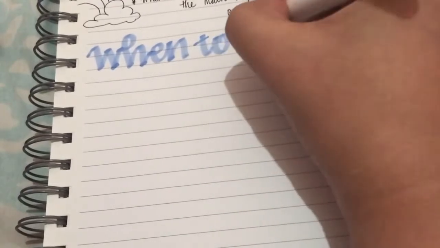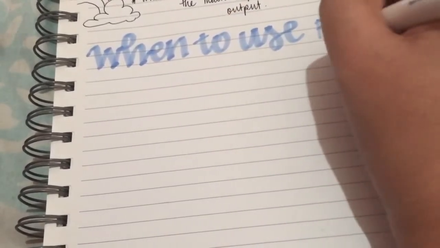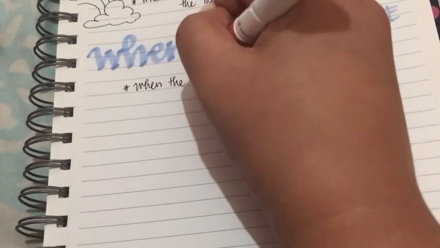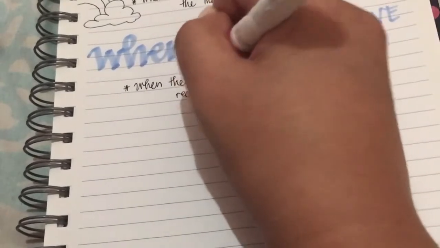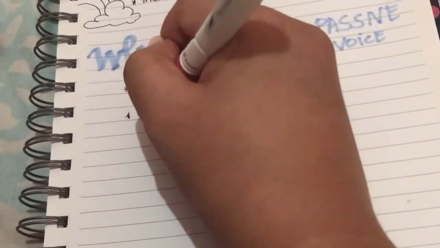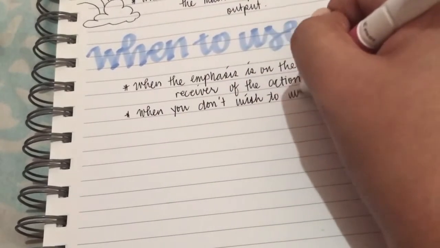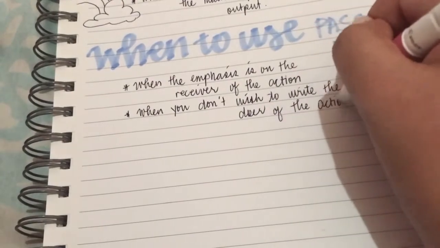Whereas if you want to use the passive voice instead, for example, you just want to forget about the doer of the action, you can always give emphasis to the one receiving the action. So in this case, the direct object. So sometimes as writers, we tend to do a bit of a change. That's why we use the passive voice.